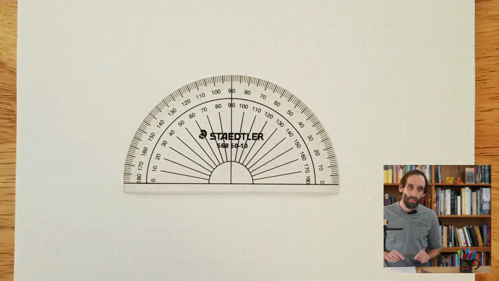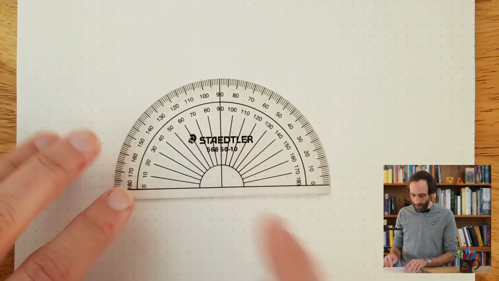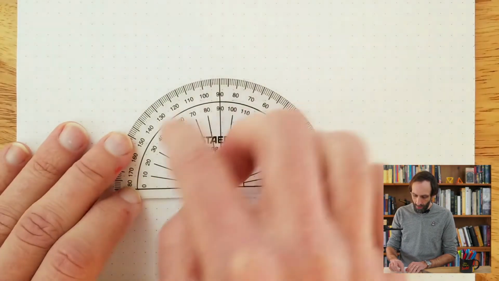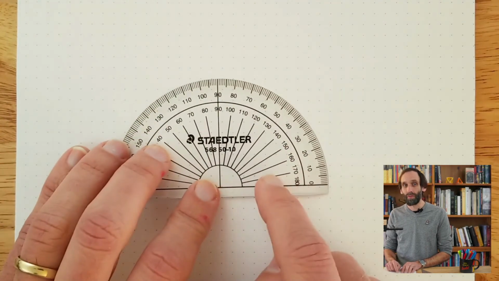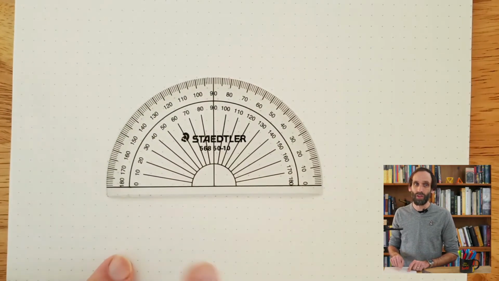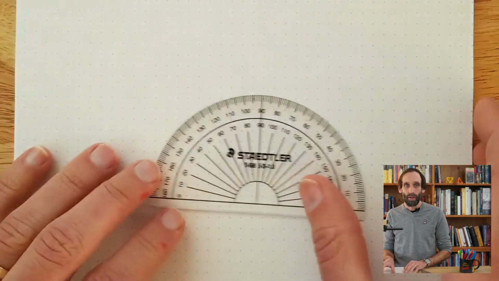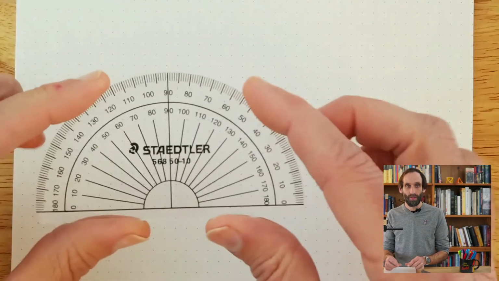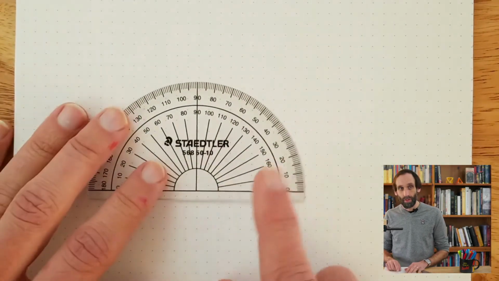Now, if you don't have a protractor and you're going to buy one, I do recommend that you get a small one like this rather than the larger ones with a sort of half circle hole in the middle. These are accurate enough, and it's a lot easier to measure angles on non-Euclidean surfaces using this type of protractor. But anyway, this is a device that will assign a number to a magnitude, the angle.